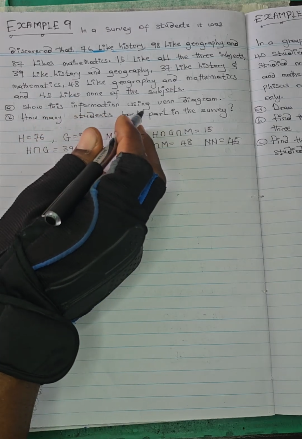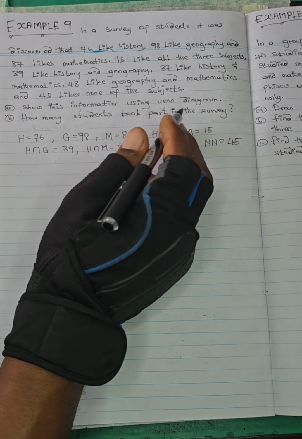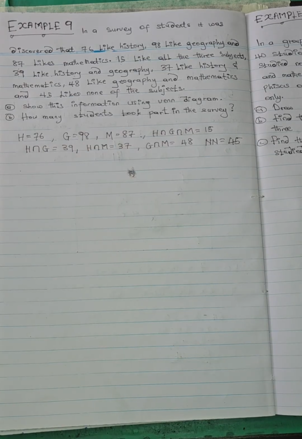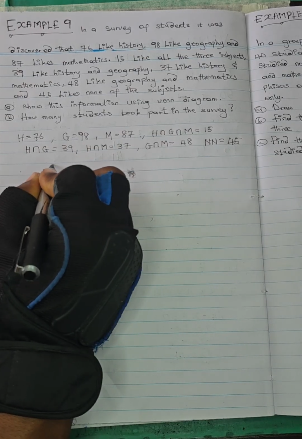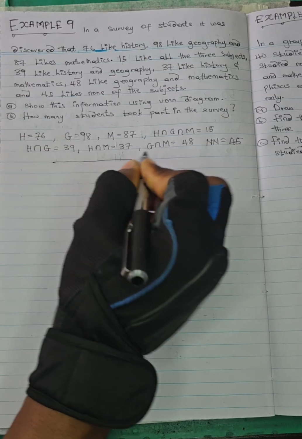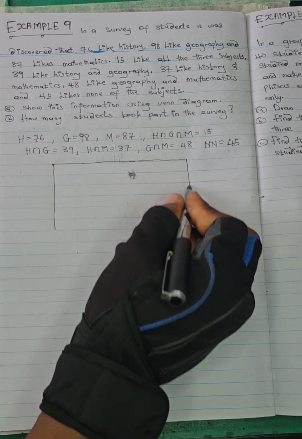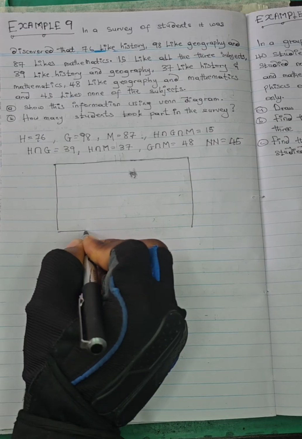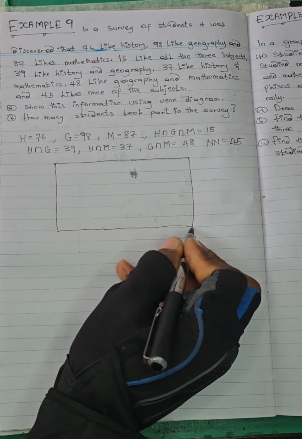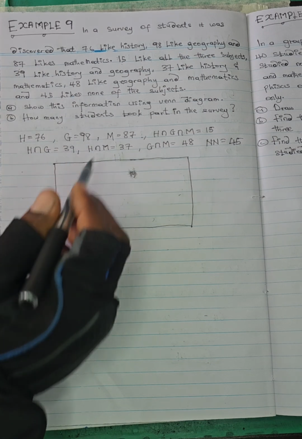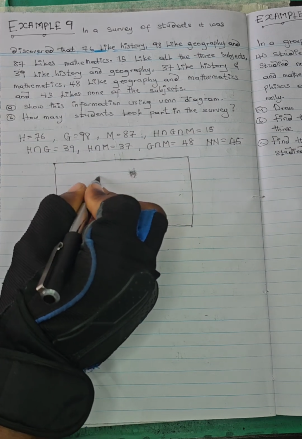Show this information using a Venn diagram. So let's start. First is my universal set, which is my square or rectangle. Now, how many things are we dealing with? We are dealing with history, geography, and mathematics. So we're going to have 3 circles here.